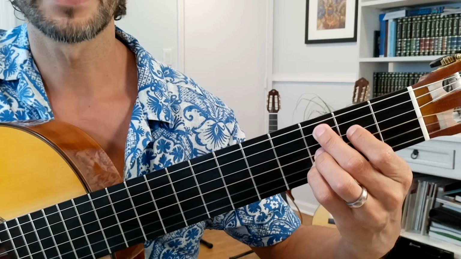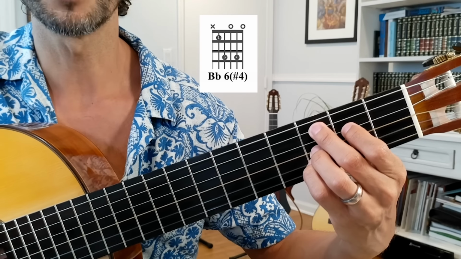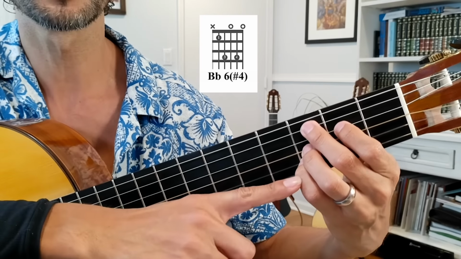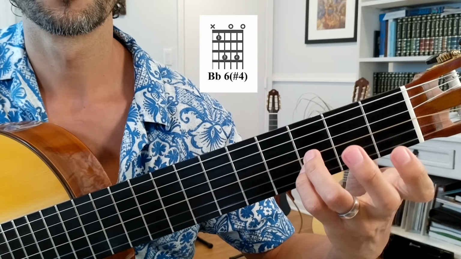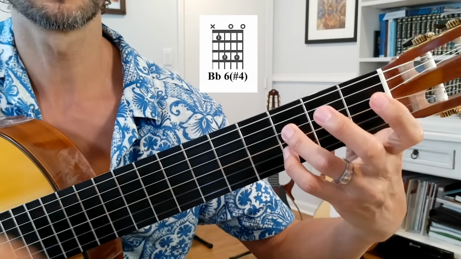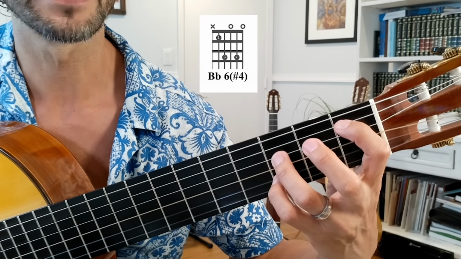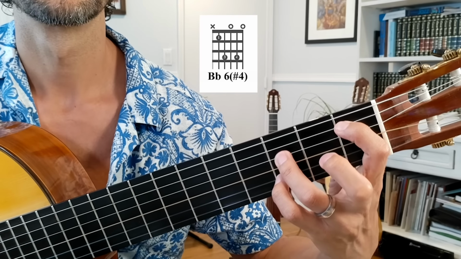All right. The next chord is going to be a B flat 6 sharp 4, and there are many other variations of this. Your 4th finger is going to stay down, that's your anchor. Your 3rd finger is going to go up to your F, right? So 3rd finger stays on D, and you're going to put your 1st finger on your B flat. That's going to be your 5th string, 1st fret.